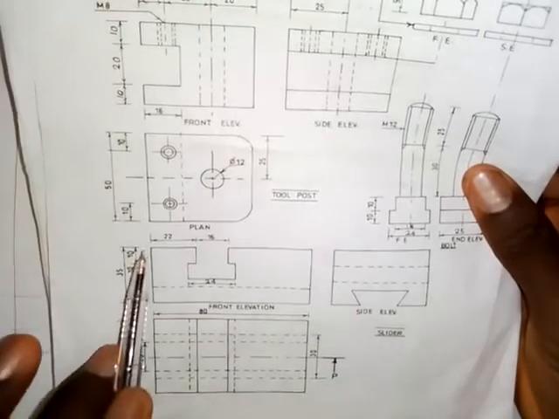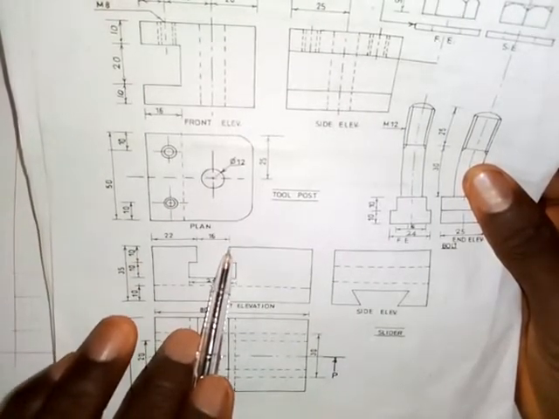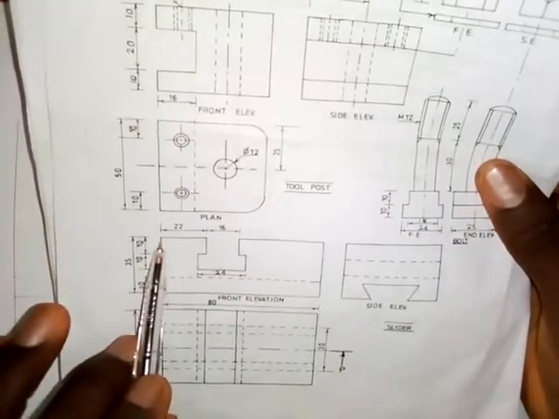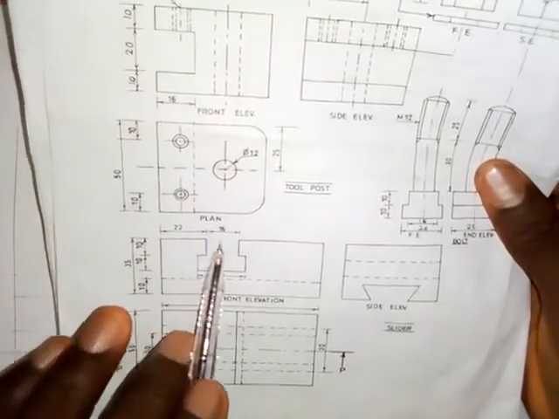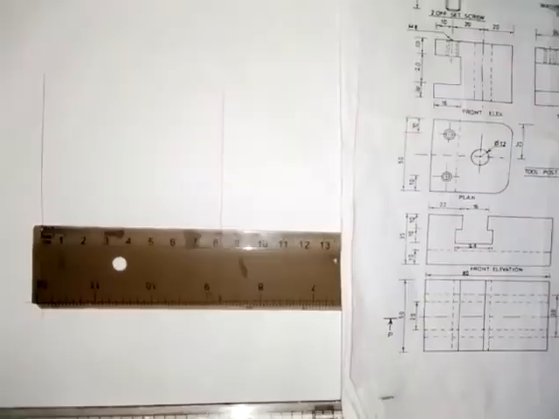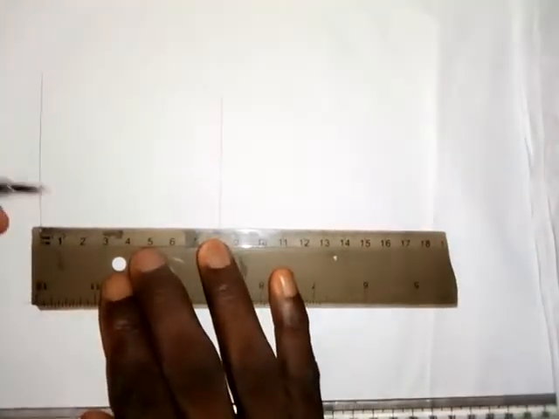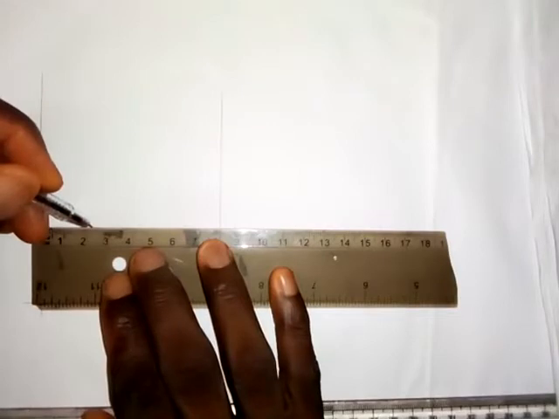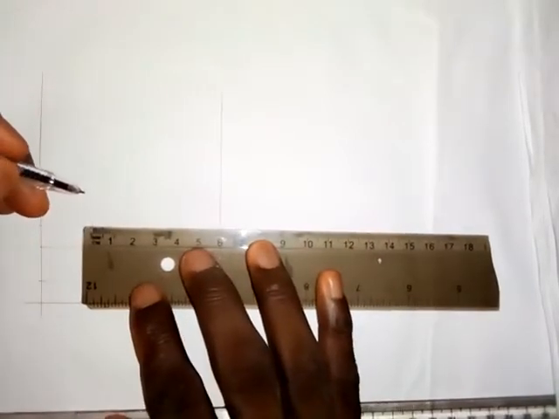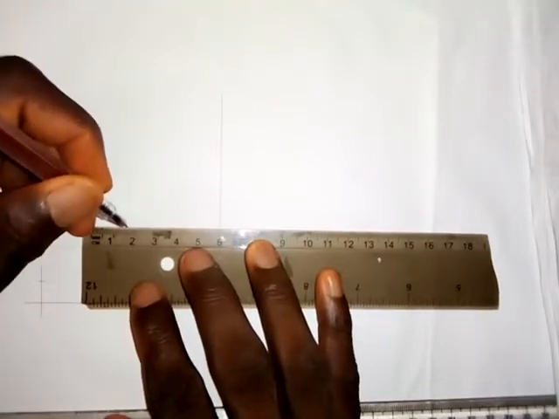Now let's look at it. From here to here is 22, from here to here is 16. So we'll come back to this later. So let's get the distance from here to here, 22, from here to here 16. So I will come to this point from here. So take a measurement of 22. So this is 22. Then I will take 16 millimeters. So this is 16 millimeters.